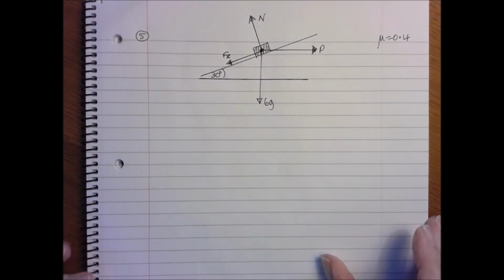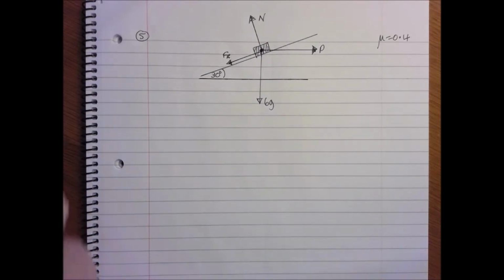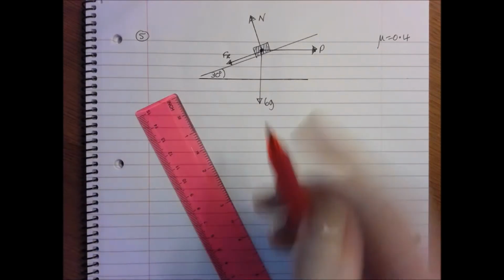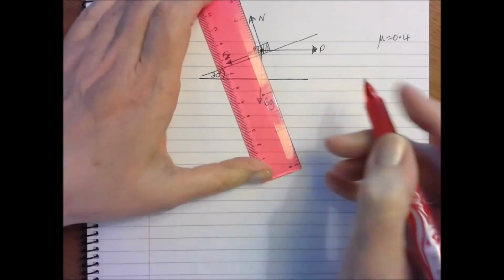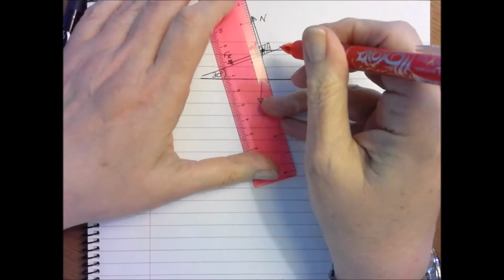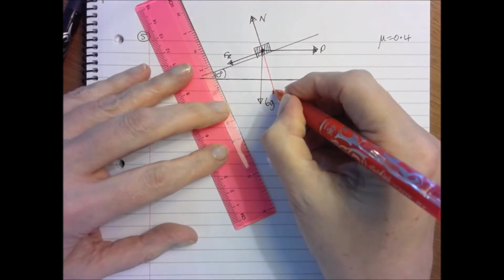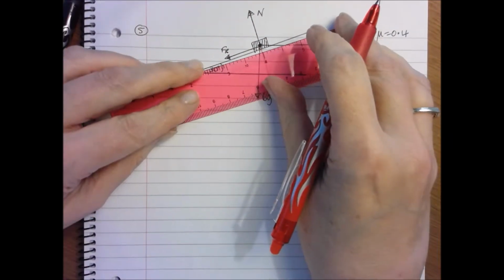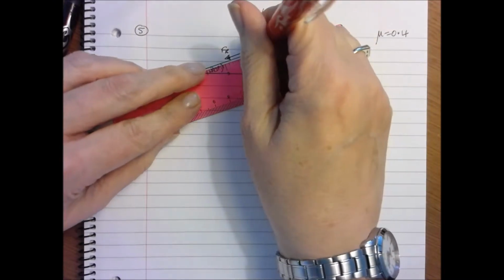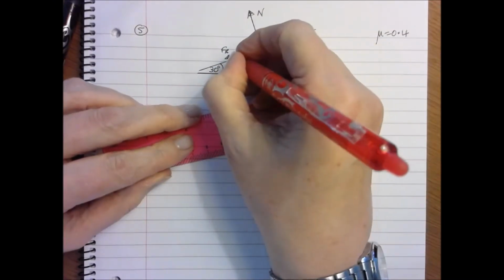So what I need to do is resolve my forces that are not parallel and perpendicular to the plane. So the first one I'm going to do is this 6g Newton force here. I'm going to have a component that's perpendicular to the plane and another component that is parallel to the plane. I'll write it just underneath there.